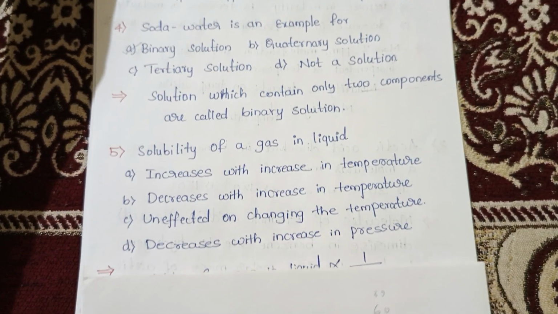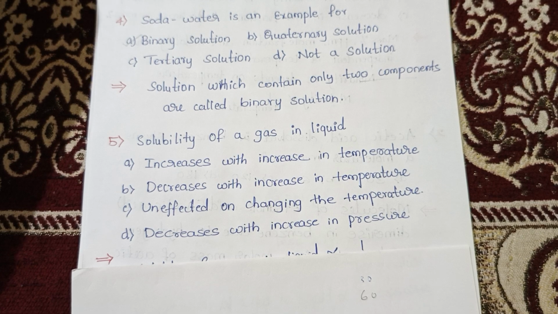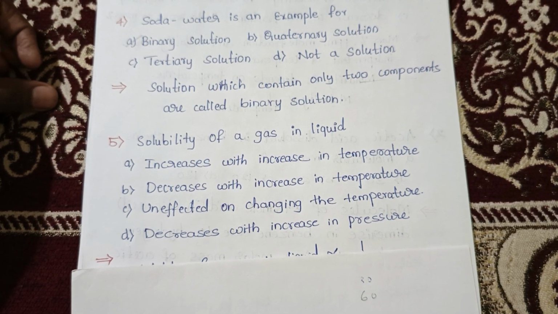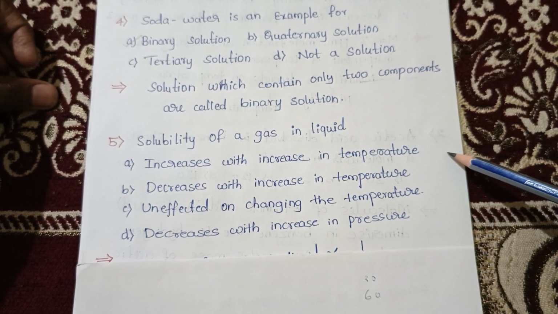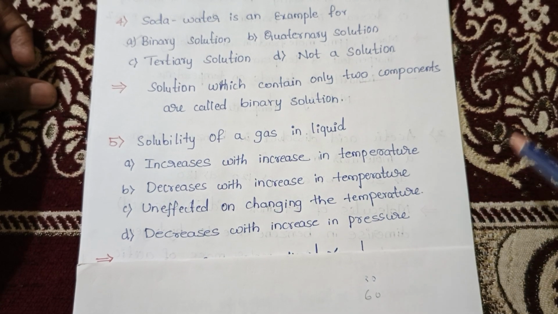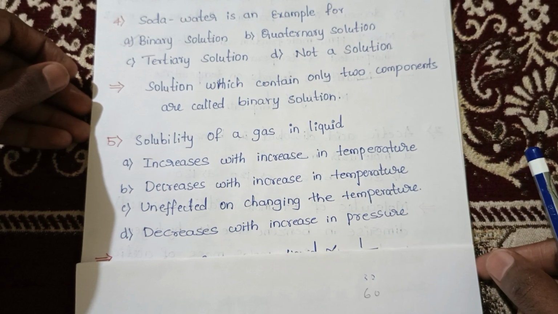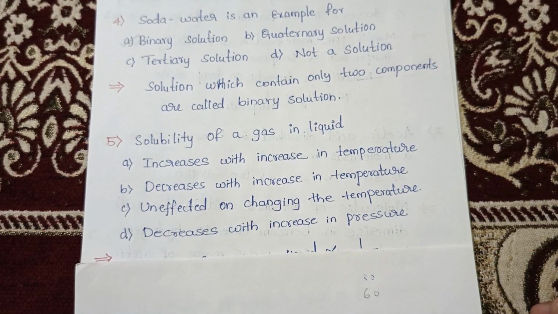The fifth question, which is based on the solubility of gas in liquid. This is again the most important concept in the solution chapter. From this you may get so many questions. The solubility of a gas in liquid, which: increases with increase in temperature, decreases with increase in temperature, unaffected on changing the temperature. Fourth option is decrease with increase in temperature.